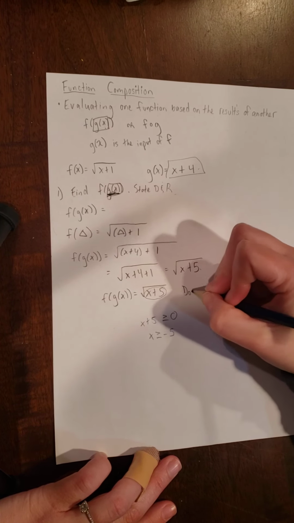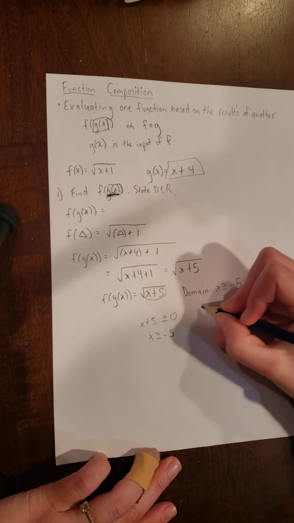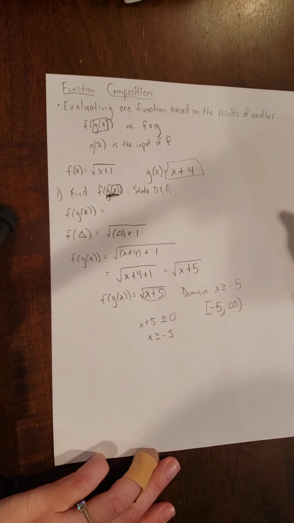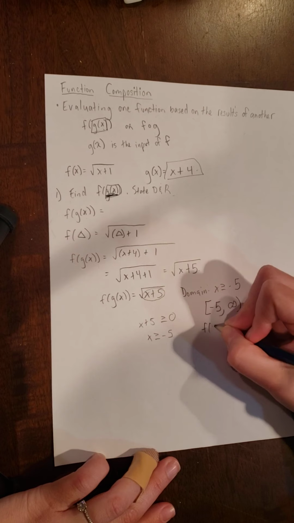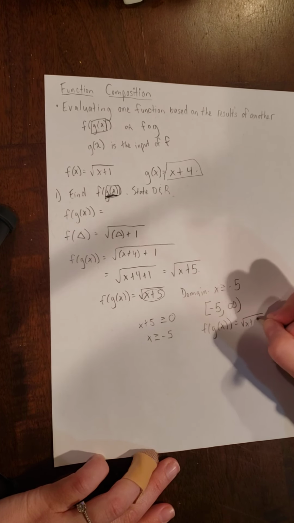So the domain is x is greater than or equal to -5. If we write this in interval notation, the smallest number could be -5, the largest number could be infinity, and f of g of x is the square root of x plus 5.